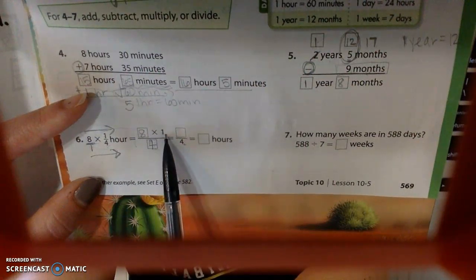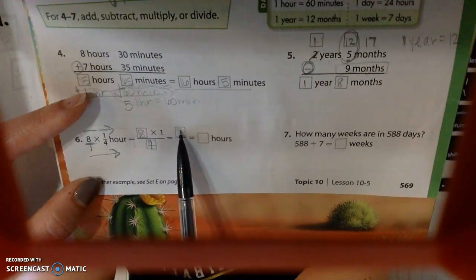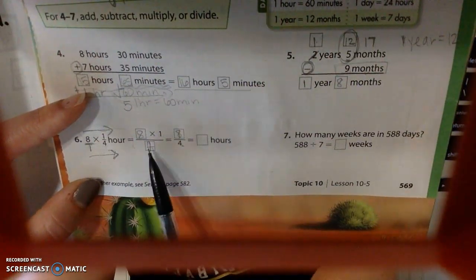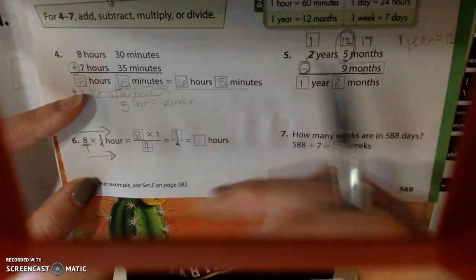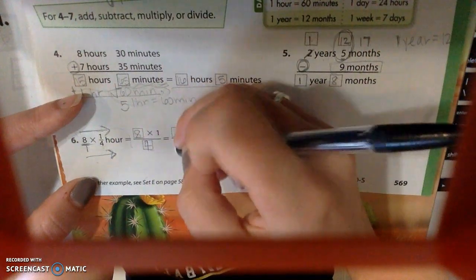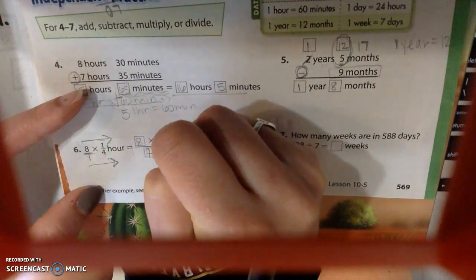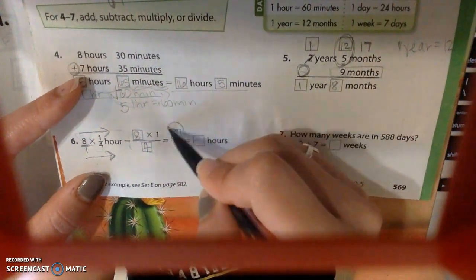8 times 1 is 8. I hope you guys are doing this with me. 4 stays the same. So we have 8/4, which I'm sorry, I hope you can see that. For some reason, it's kind of hard to see, isn't it? Okay, hopefully that's better. So this is an improper fraction.